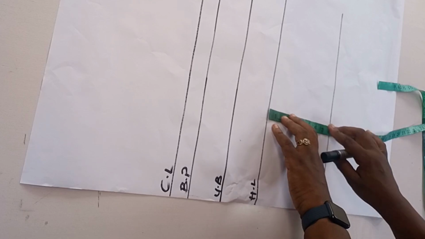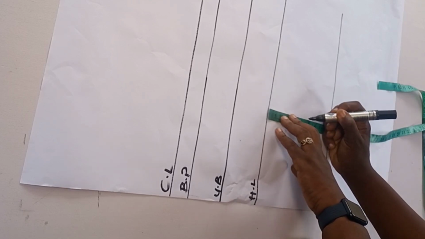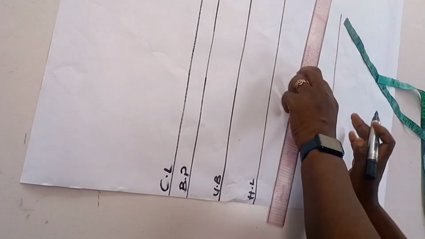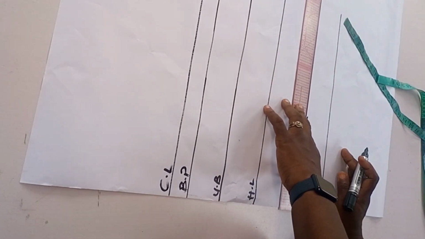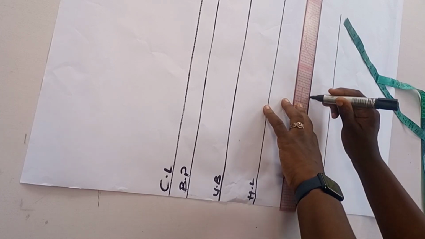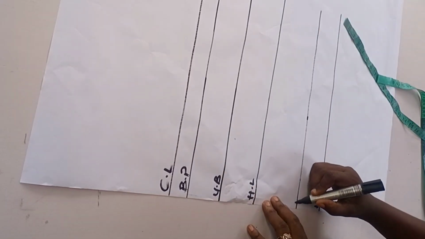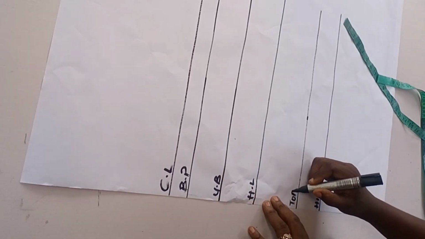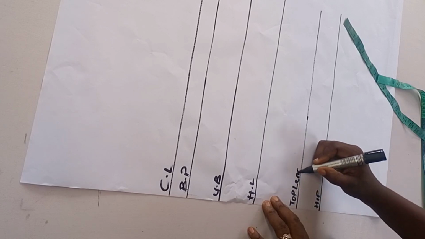That's the underbust corset length. So for this corset length, from my half length, which is my waistline, I'll come down by 5 inches. Now for the length, you can either come down by 4 inches or 5 inches, depending on the height of the person you are working with. But in this case, I came down by 5 inches. So I'll label that line the top length.